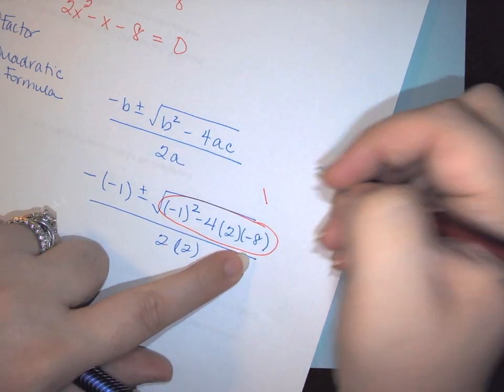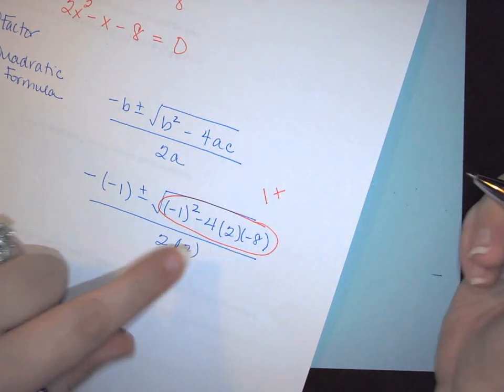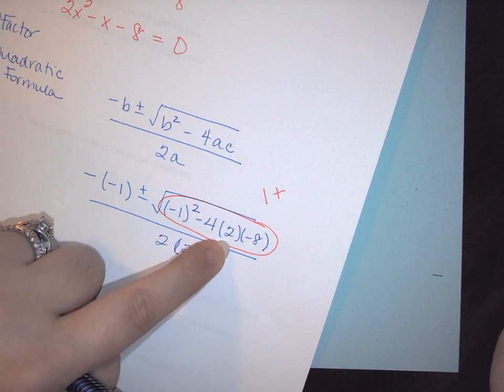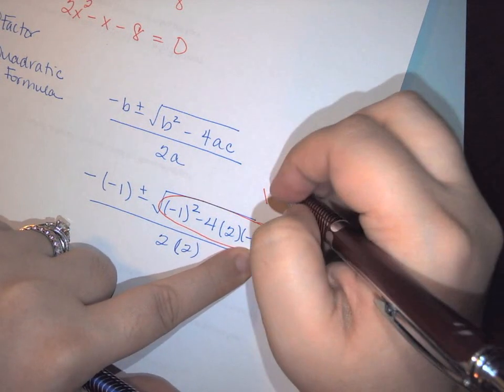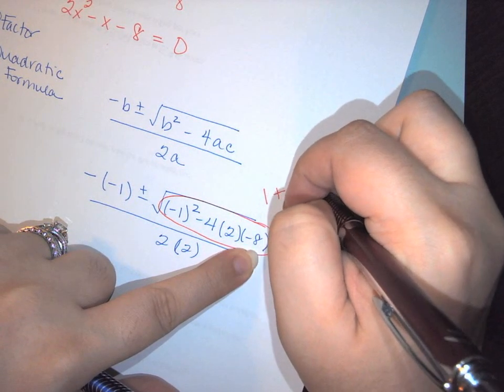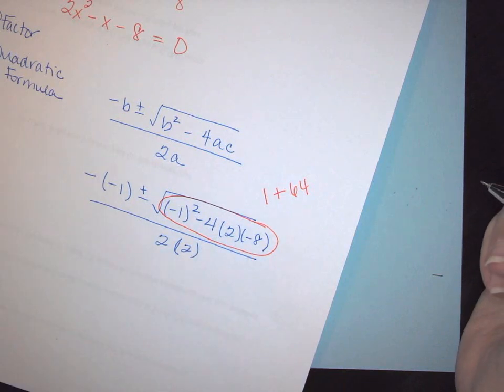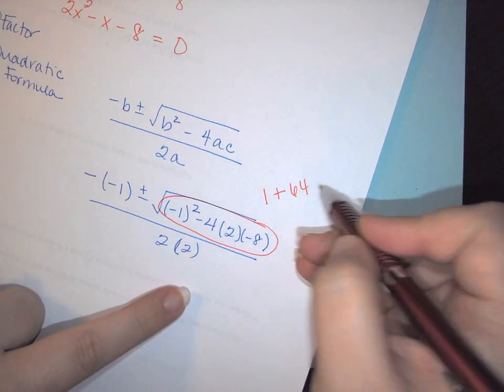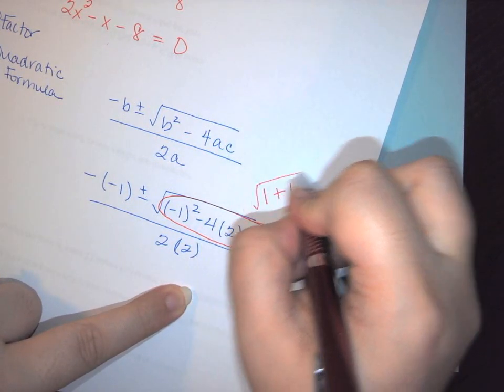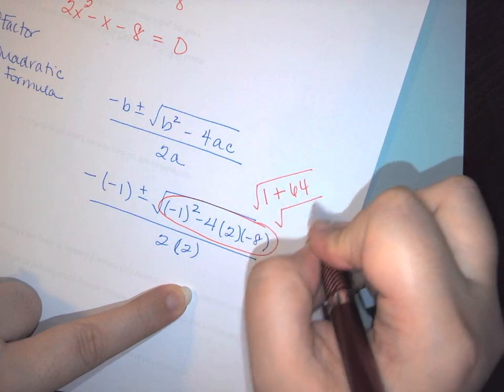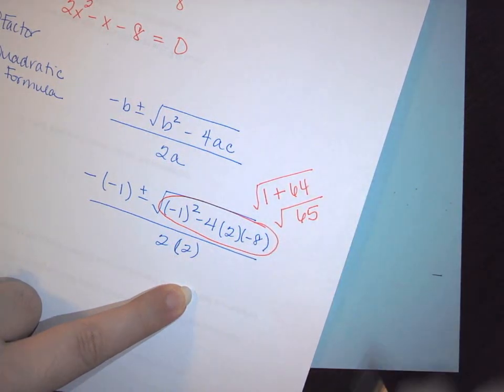Then I have a negative and a negative, so this is plus. And this is 4 times 2, which is 8, times another 8, which gives you 64. All of this is underneath that radical, so this becomes the square root of 65.